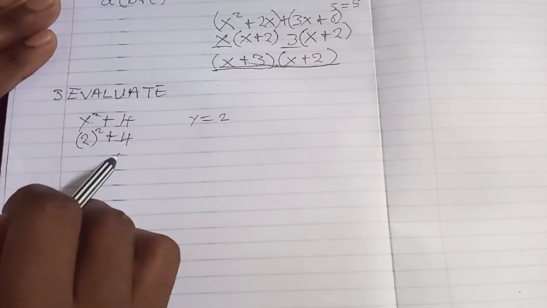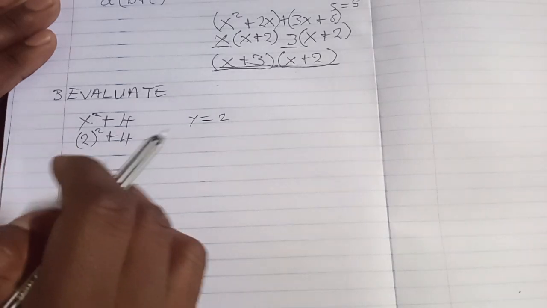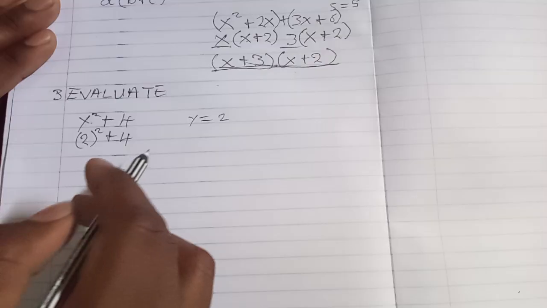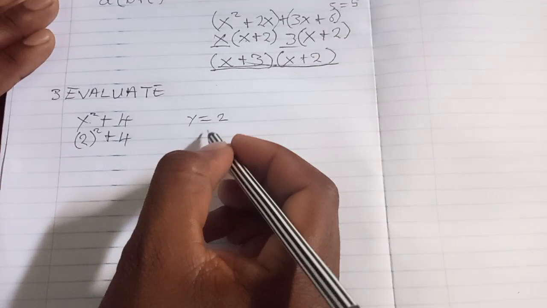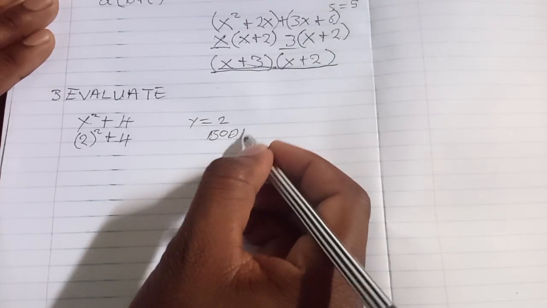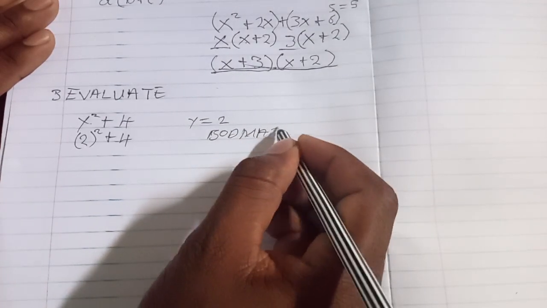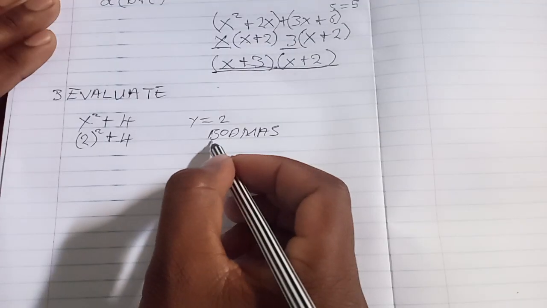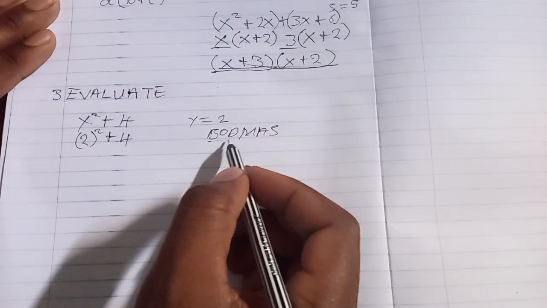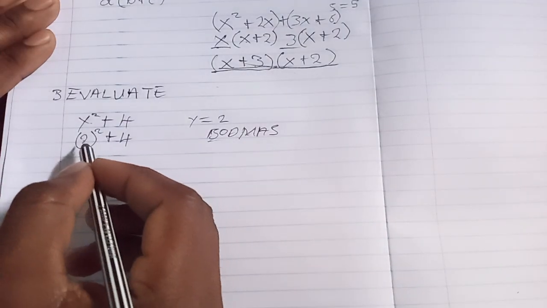Once you ignore BODMAS, it means you'll be finding something else and you lose marks. So when they say evaluate, don't forget to even indicate here BODMAS, so that when you are solving, you remember that you are supposed to use BODMAS.